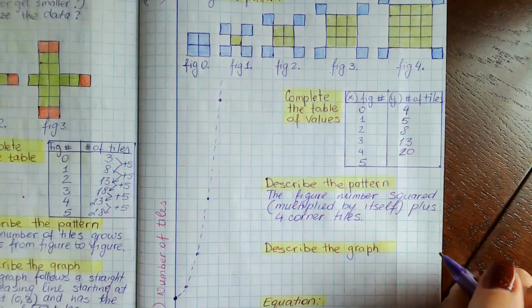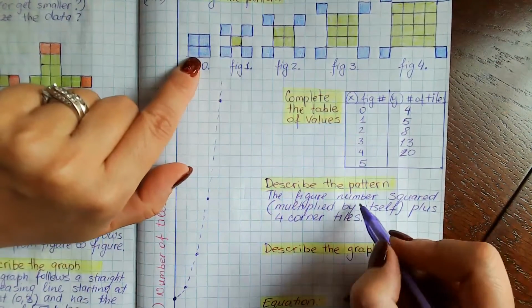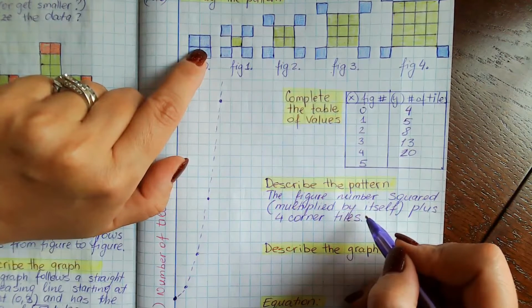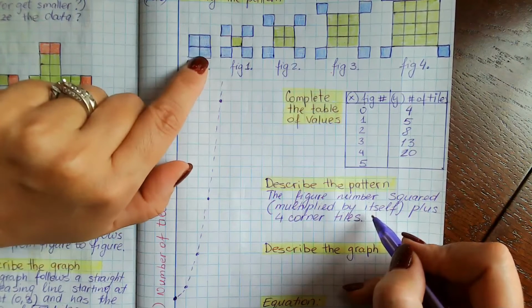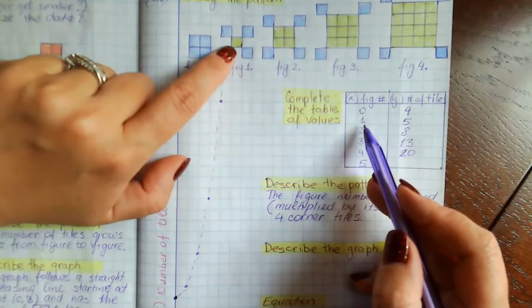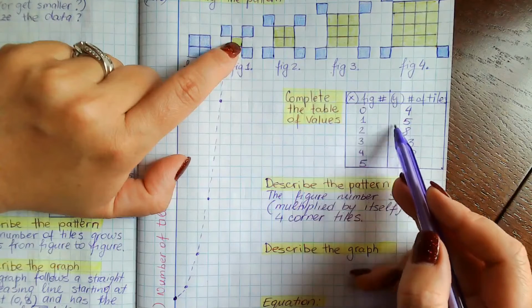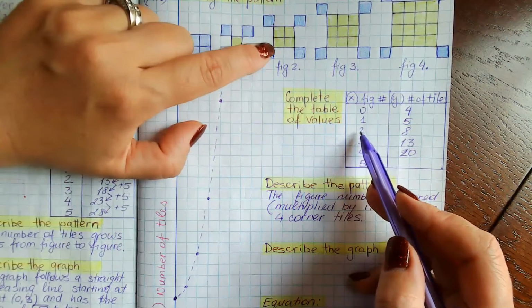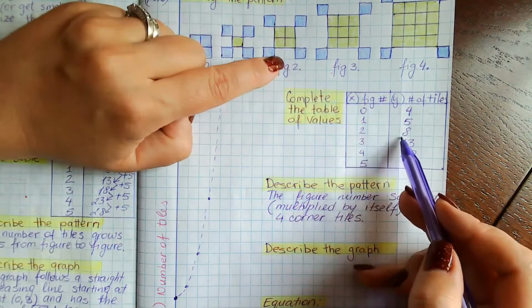So based on my pattern, what I noticed is that the figure number squared, so let's check that. Figure number 0: 0 times 0, multiplied by itself, is 0, and then plus 4, so that would be 4. Figure number 1: 1 times 1 is 1, plus 4 is 5. Figure number 2: 2 times 2 is 4, plus 4 corner units, that's 8.